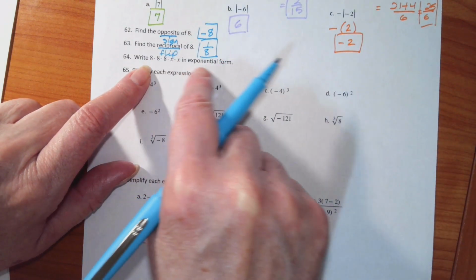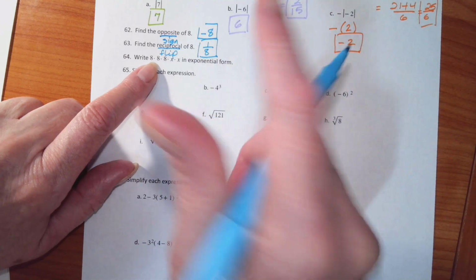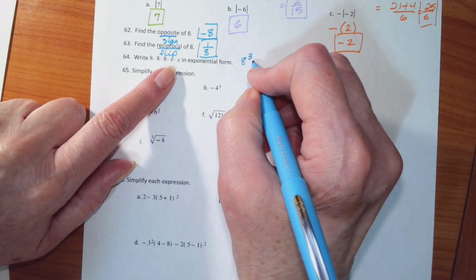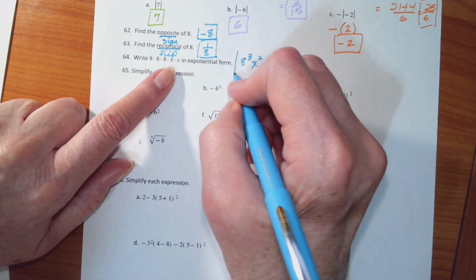Okay, if I want to write this in exponential form, well, 8 times 8 times 8 gives me 8 to the third. X times x, the shortcut is x to the second.